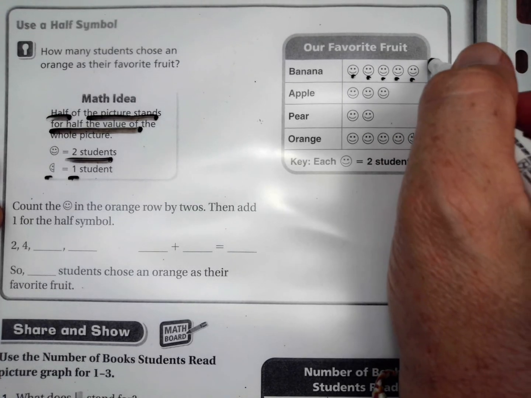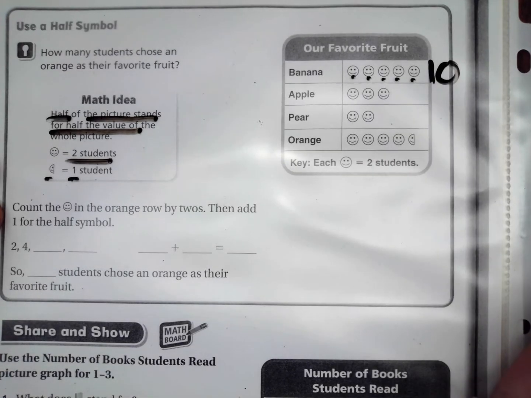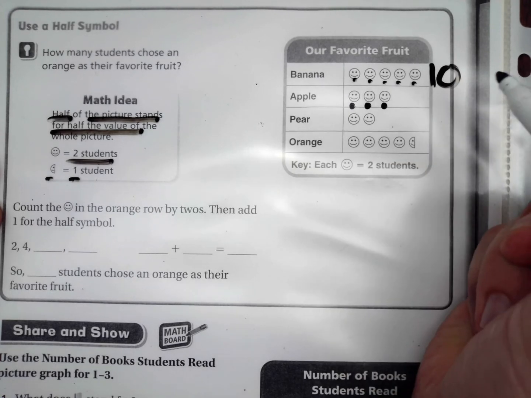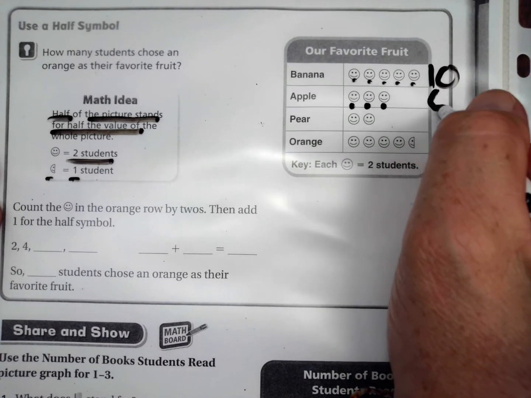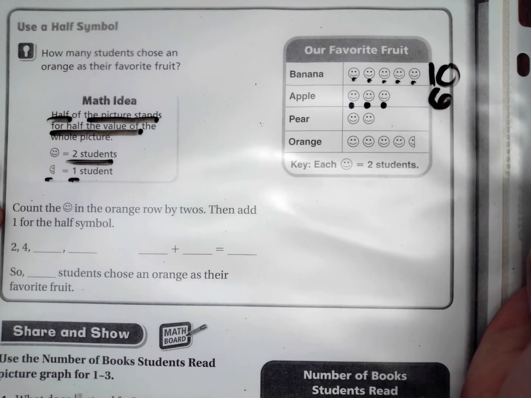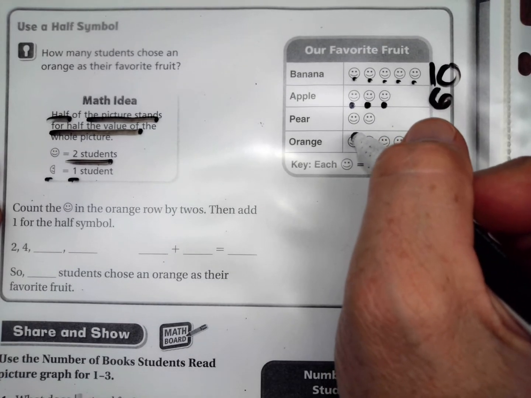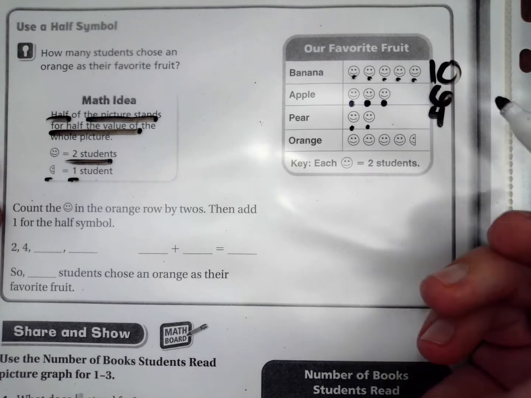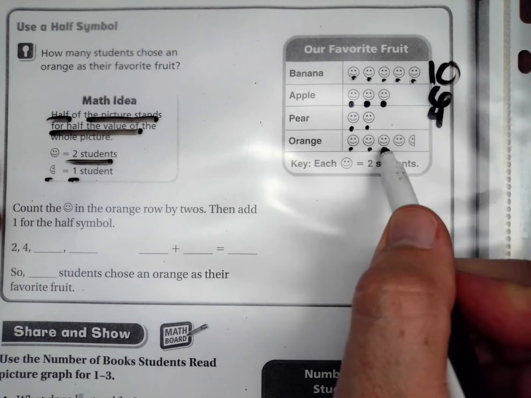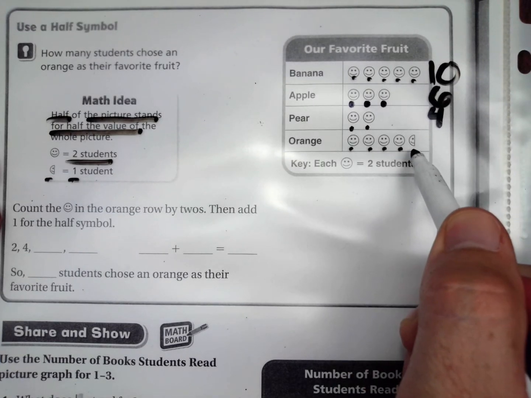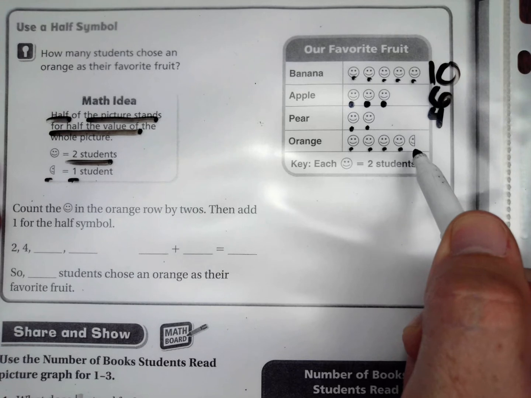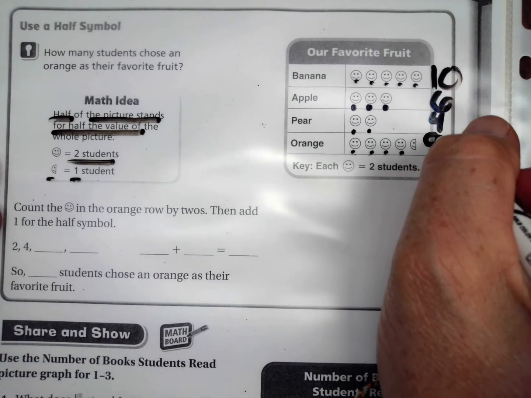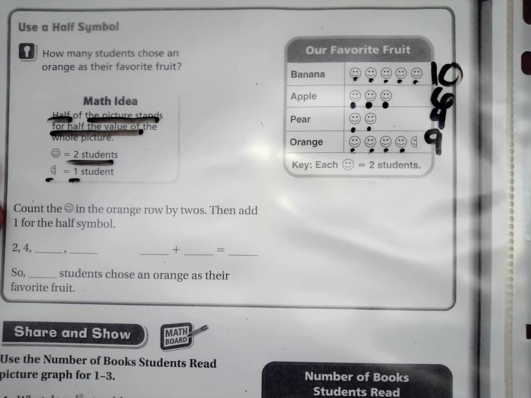So there are 10 bananas. There are 2, 4, 6 apples, because remember, we're skip counting by 2s. We have 2, 4 pears. And now 2, 4, 6, 8, and then half of 1 is going to be 1 more. So 2, 4, 6, 8 plus 1 will be 9 students with oranges as their favorite fruit.